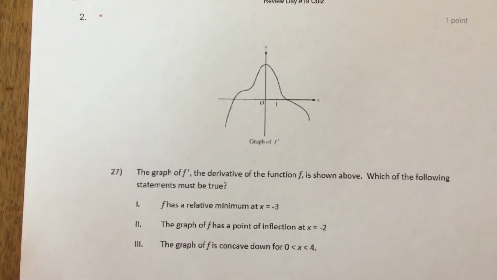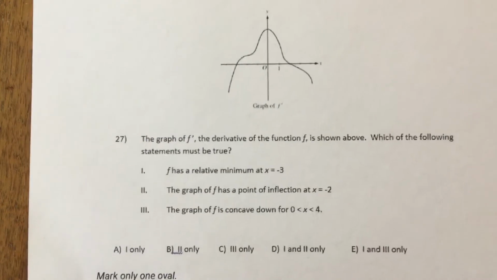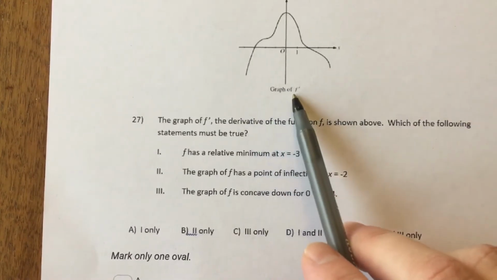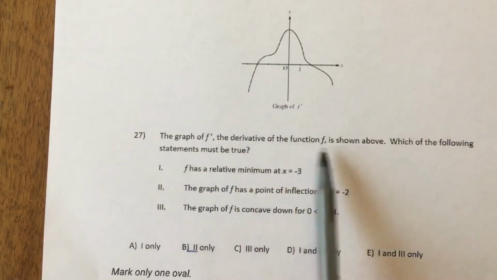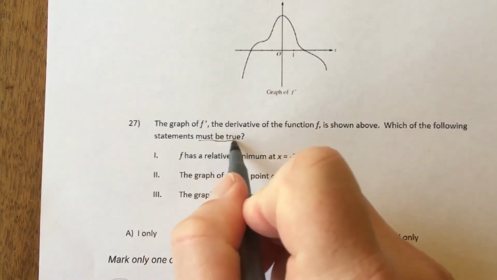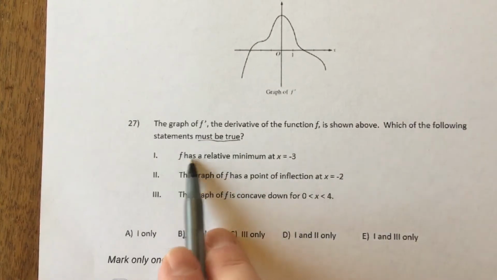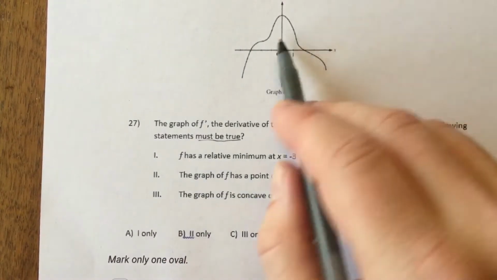Hi, these are problems 1 through 5 on review day 19. Our first one gives us a graph of f prime, and it says of the following statements which must be true. So again, it's important to know by trying to find true or false ones. This one I'm trying to see if it's true. F has a relative minimum at -3.